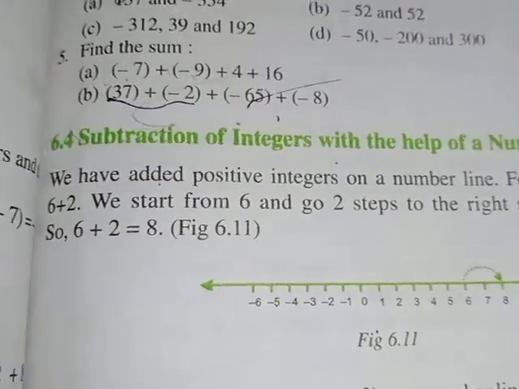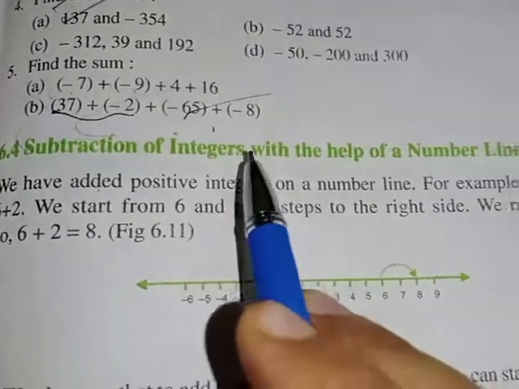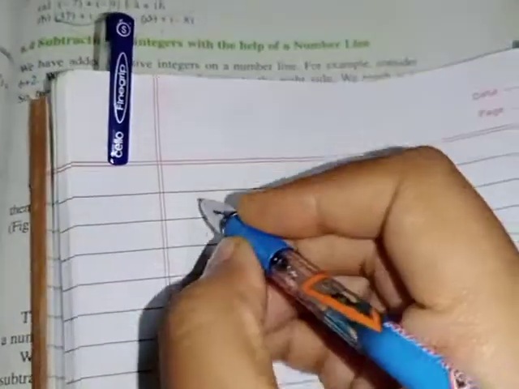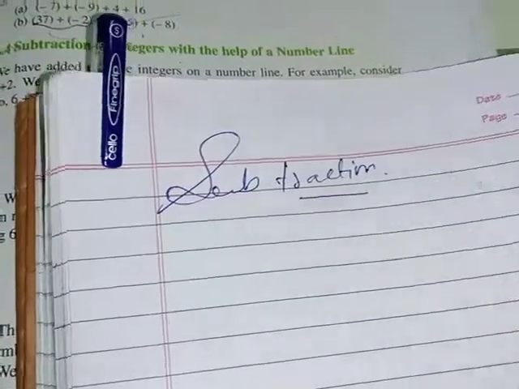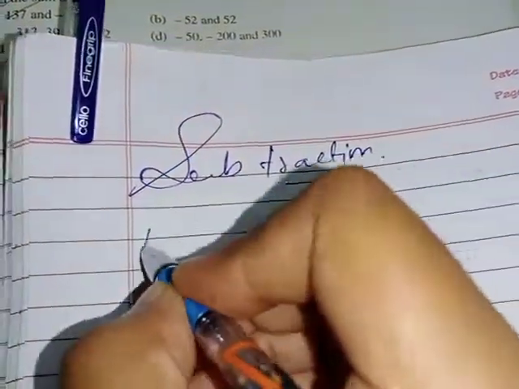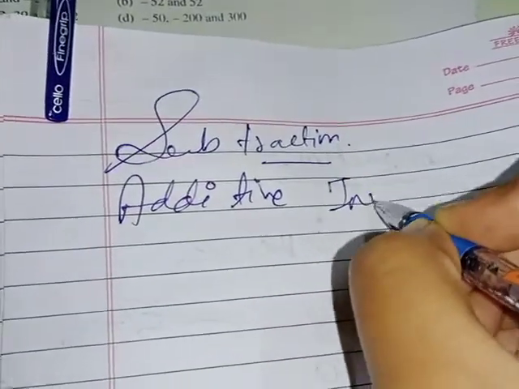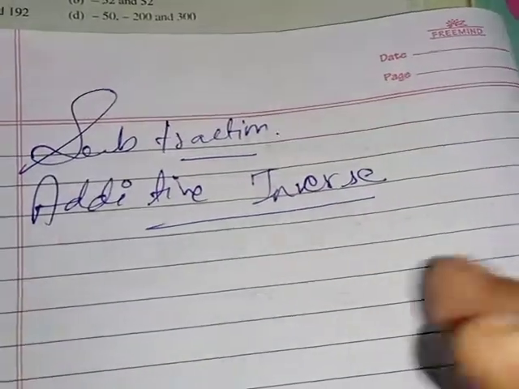And now we are going to see the last topic of the chapter, that is subtraction of integers with the help of number line. For understanding the concept of subtraction of integers, we need to know about additive inverse. What is additive inverse and how do we use it to subtract two given integers?